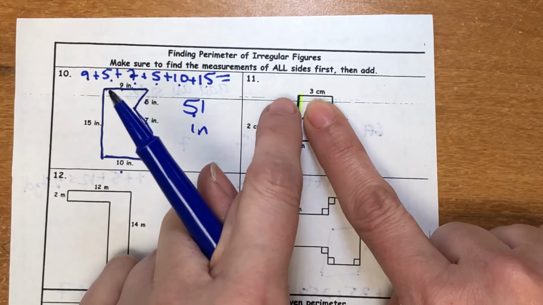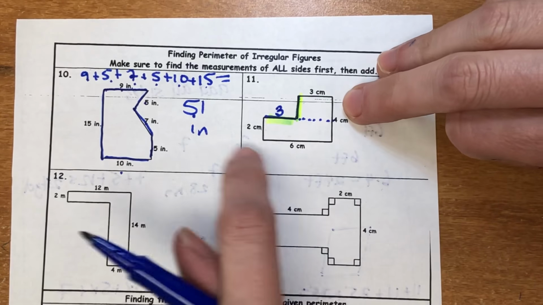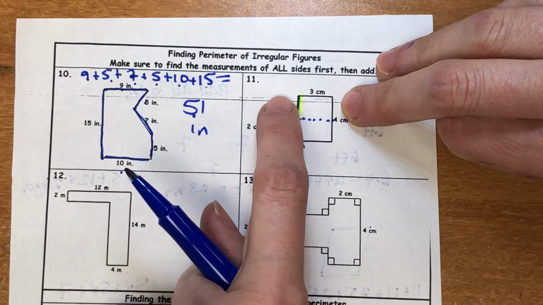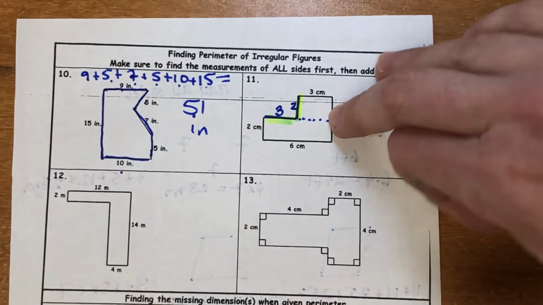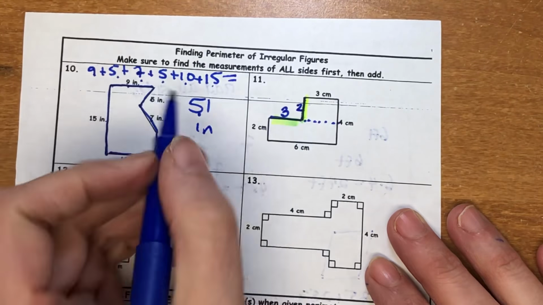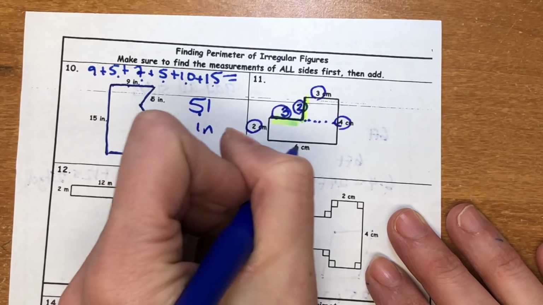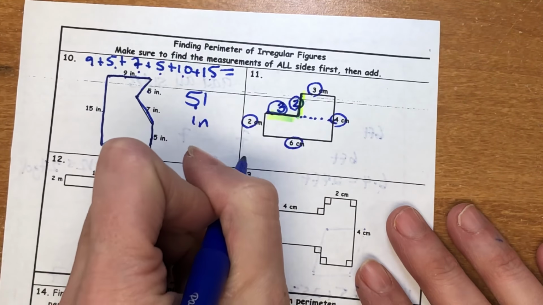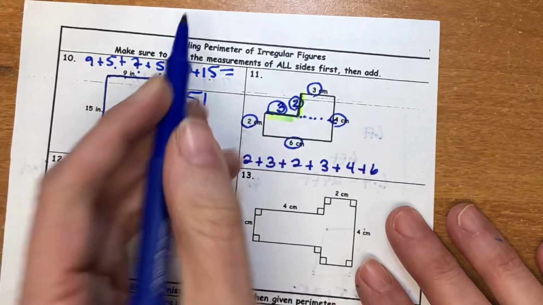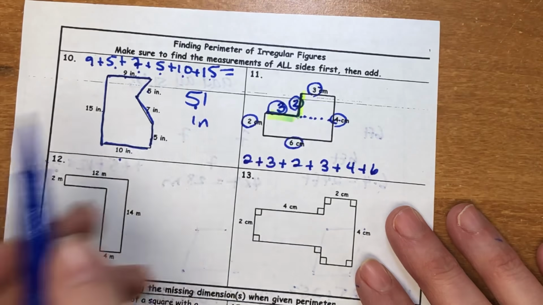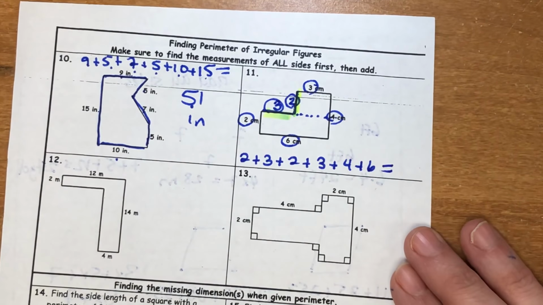Now I got to figure out what this is, okay? So if I know that this whole side is 4, and this piece is 2, plus what piece gives me 4? So 4 minus 2 gives me 2. So this piece is 2. So I'm going to make sure I have all my sides. I'm just going to add up 2, 3, 2, 3, 4, and 6. So again, 2 plus 3 plus 2 plus 3 plus 4 plus 6. If I have 1, 2, 3, 4, 5, 6 sides, I should be adding 6 numbers. 1, 2, 3, 4, 5, 6. And I should get 20 centimeters.